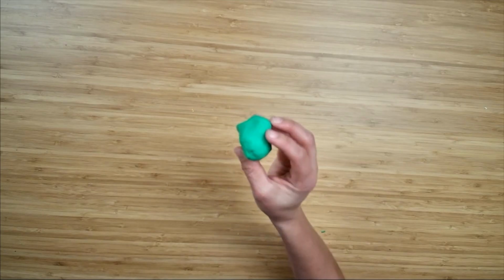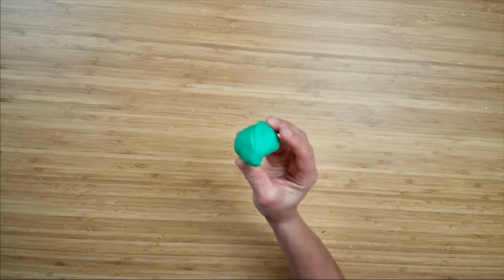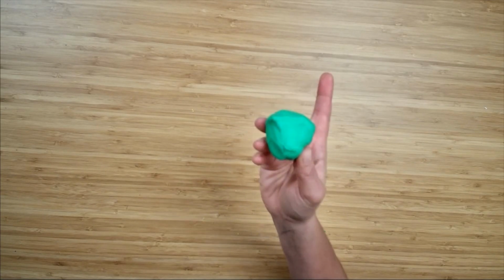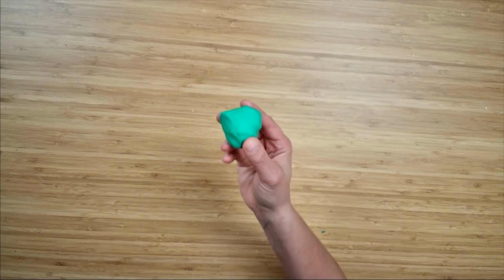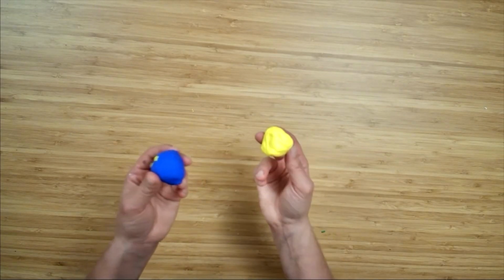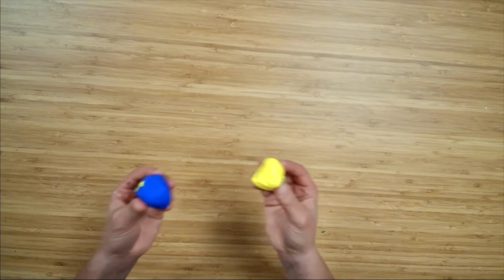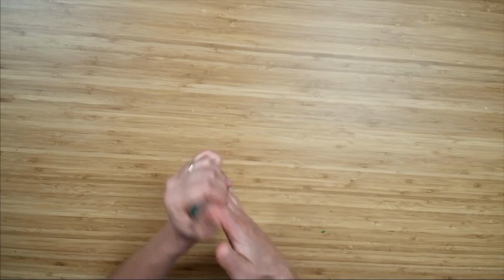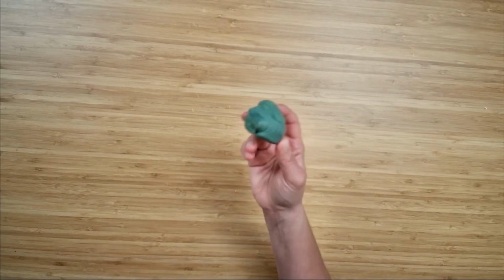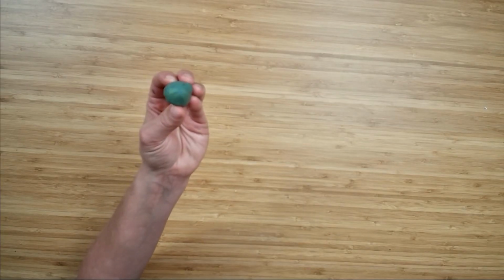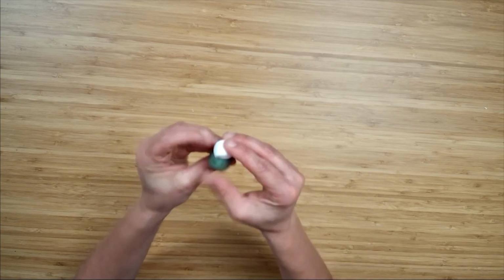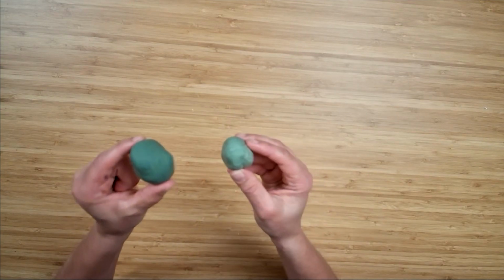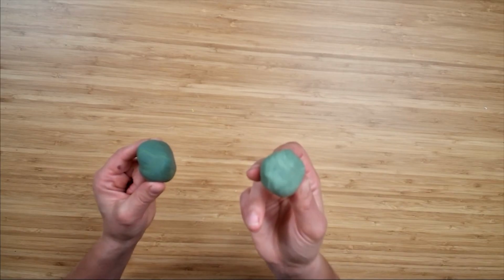So some of you may be using green clay right out of the package, or you can mix two primary colors to get a secondary color. Yellow and blue are primary colors, and when you mix them together, you make a secondary color of green. We can change the shade of green by adding a little bit of white. So here I have two shades of green by adding a little bit of white to one of them.